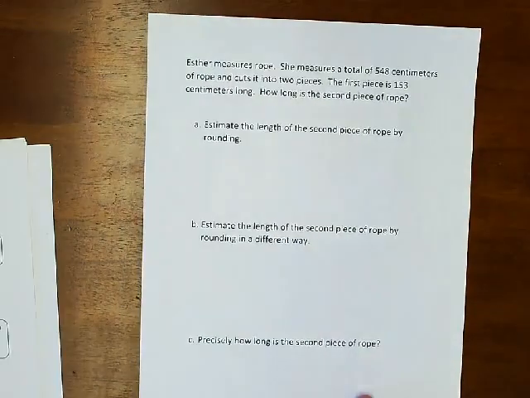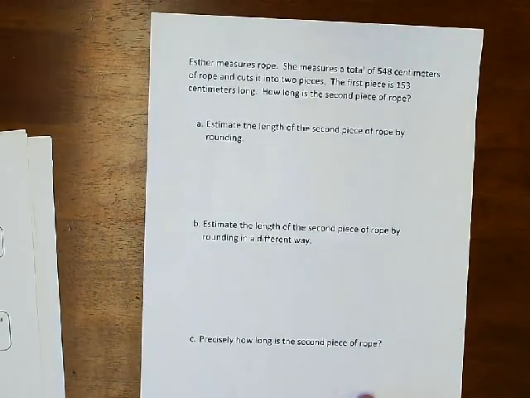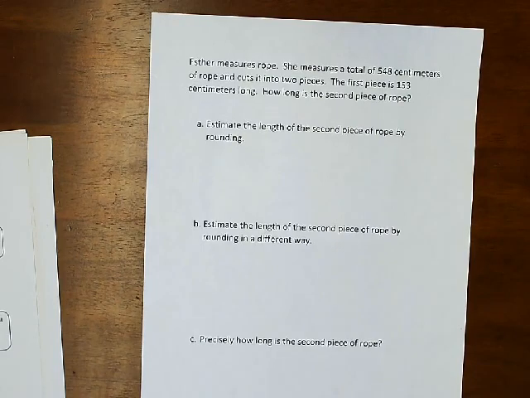This lesson is about estimating differences by rounding and applying that estimation to solve the difference in your word problem. So we're going to round, estimate, and then we're going to figure out the precise answer.